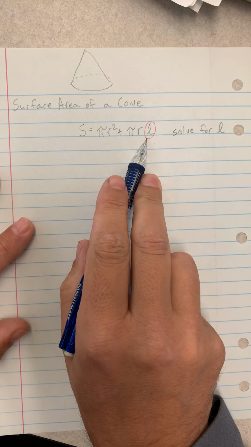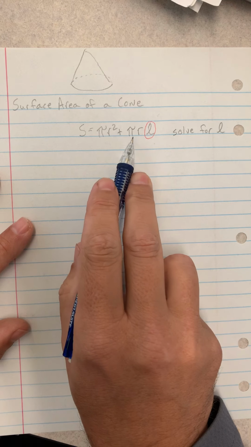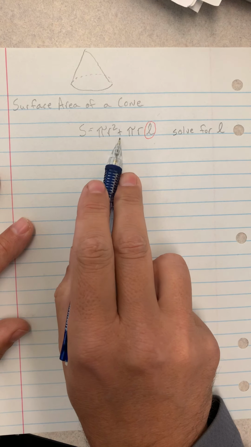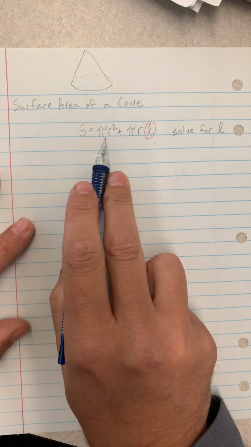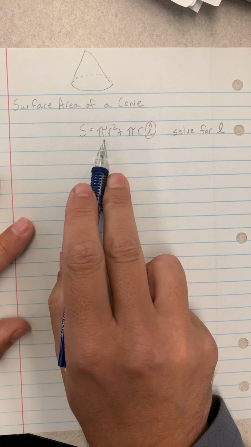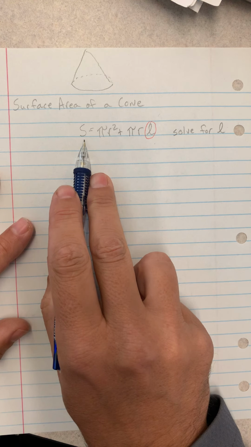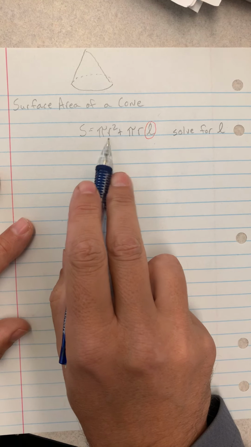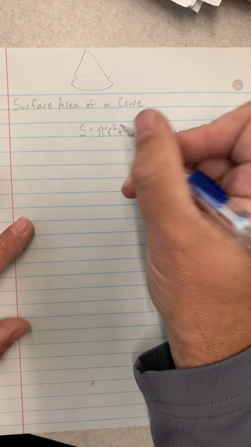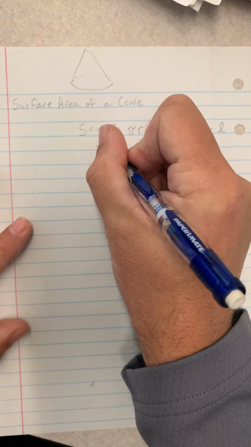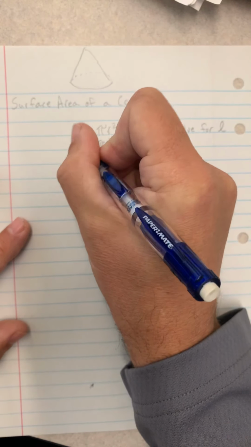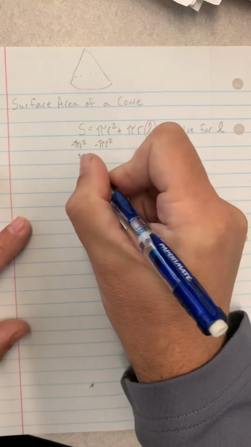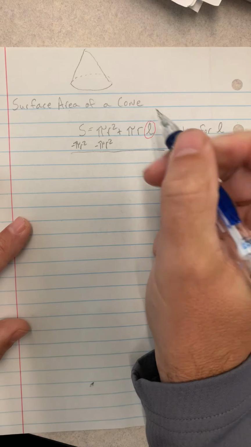And again, I ask myself the same questions. L is being multiplied by pi and r and added by pi r squared. To get this L by itself, I need to get this pi r squared over. Keep it together. There's multiplication between here. This is one single term. My first step would be to subtract pi r squared, and I do that from both sides.